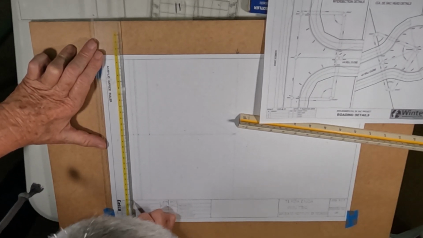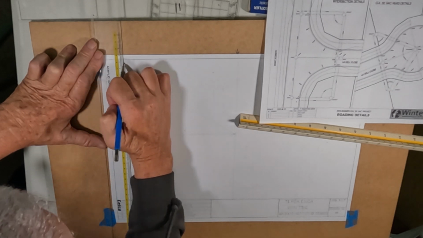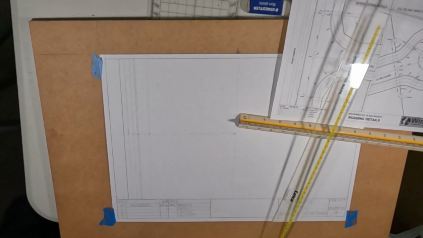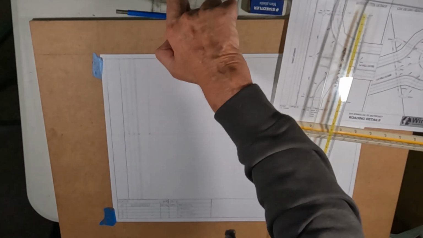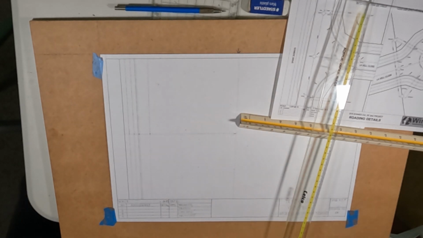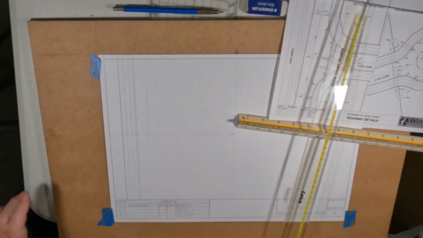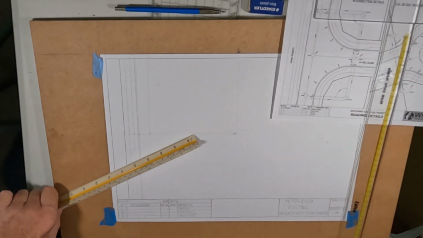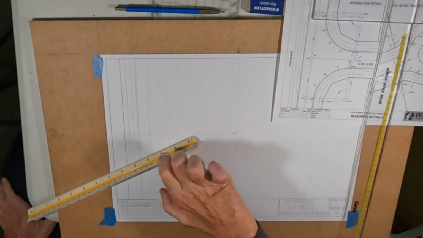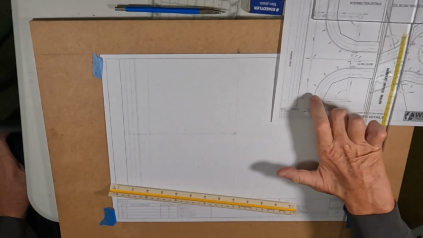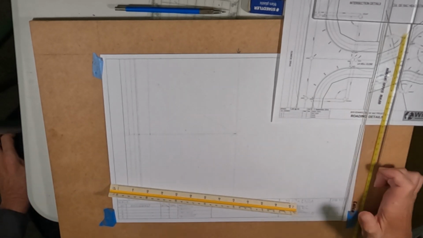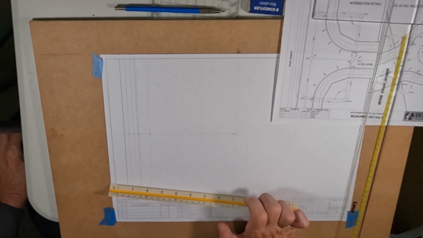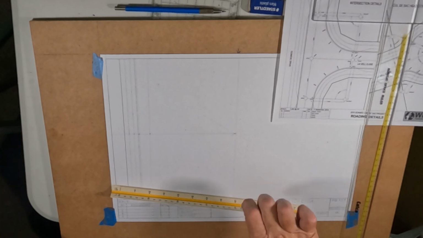I'm just going to put these in light at this stage, because there's a lot of adjustment that's going to happen with those, so we'll just leave that there. That's pretty much how it should be. I've probably gone a bit fat on the curb there, but that'll be fine.